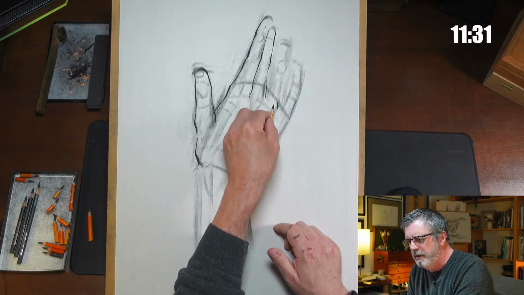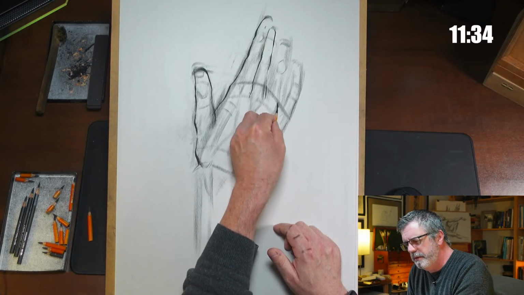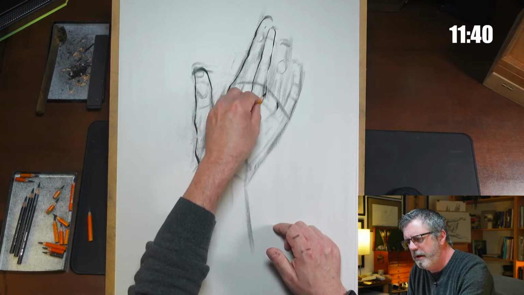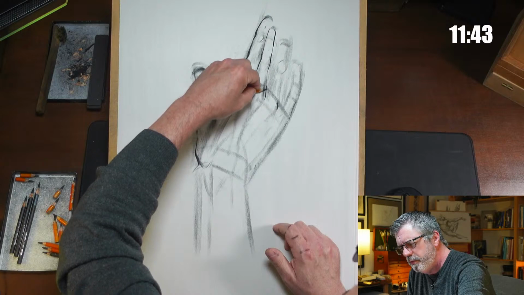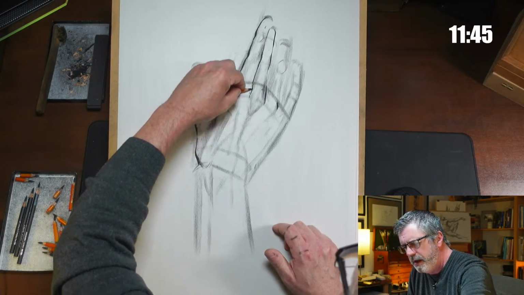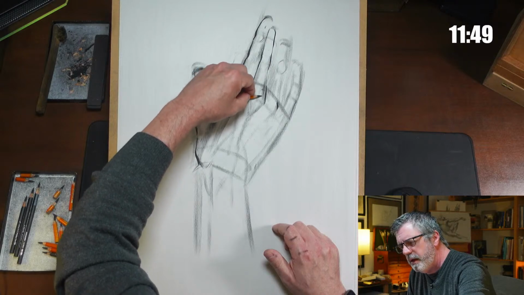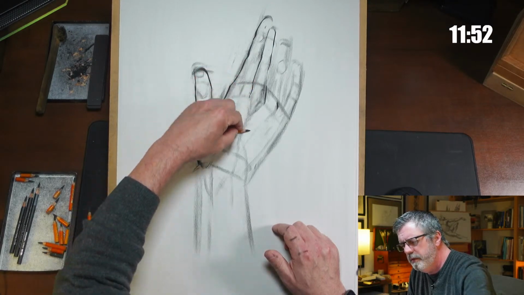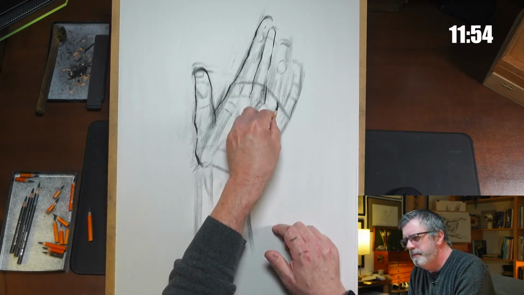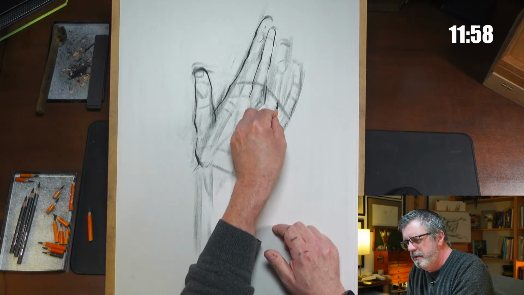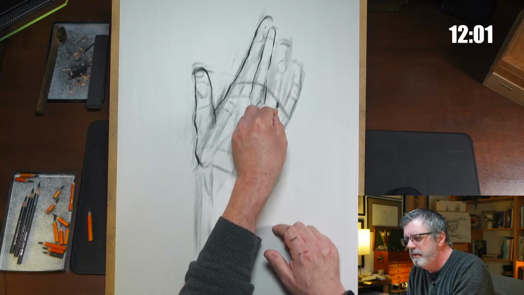Look at the way we get where the connection point of the finger is. It's really interesting, beware of the shapes. The middle finger tends to really emphasize this triangular effect more than any other finger. So this finger is sitting out a little bit.